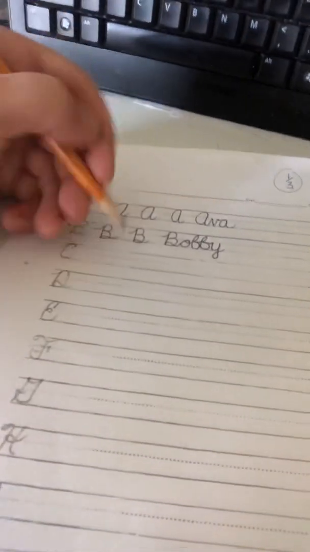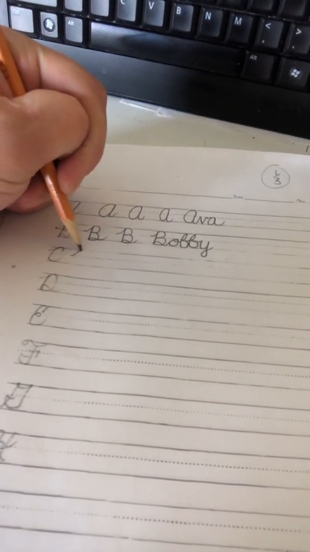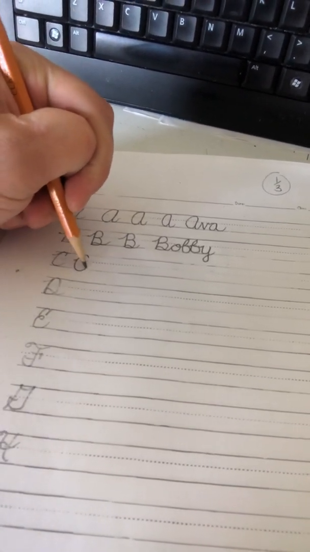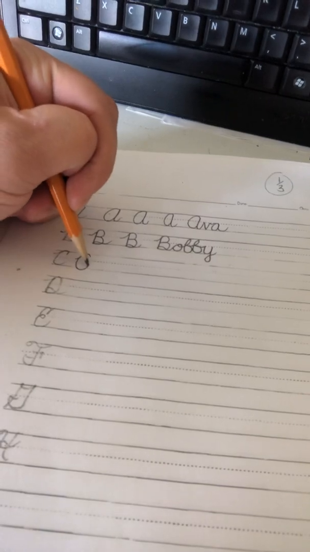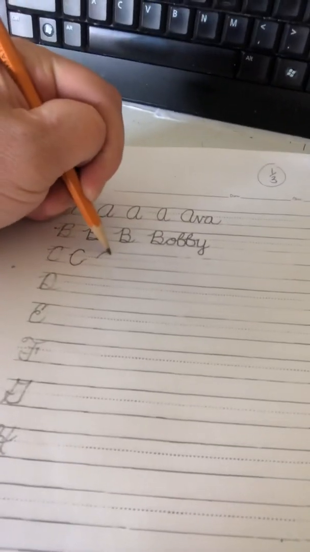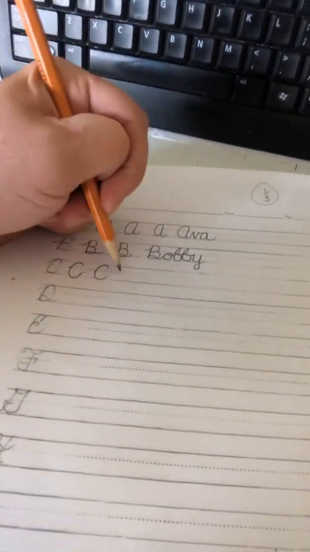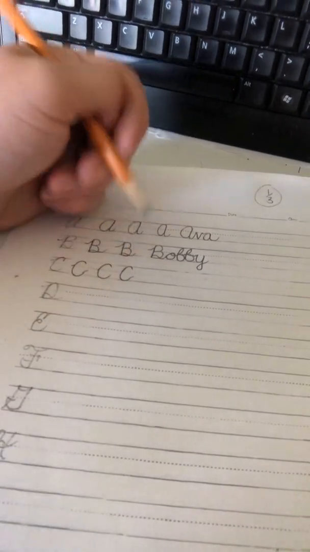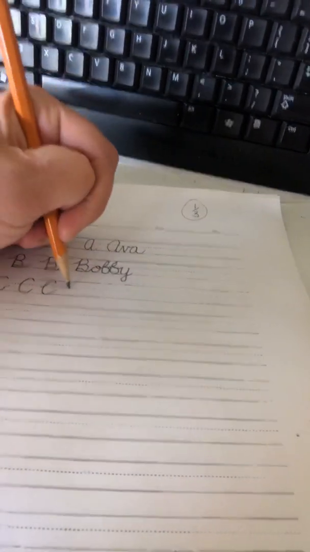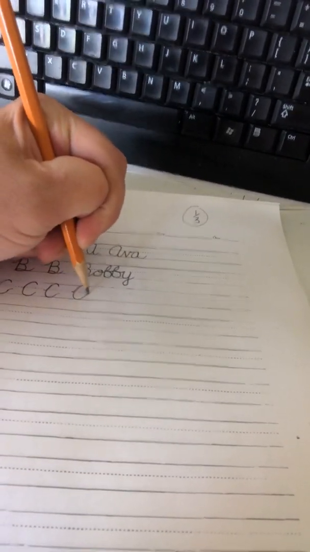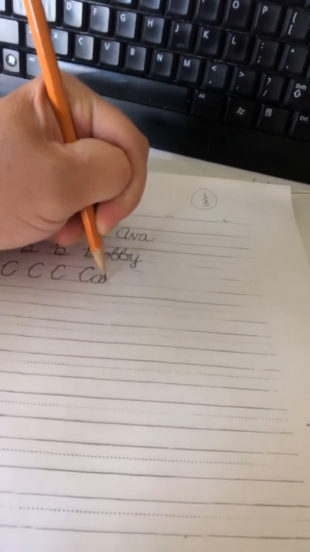Okay, our capital C again starts on the dotted line, up over halfway, back all the way around for our C. And it kind of has a little tail. So up and over, back around in your tail. Up, over, back around in your tail. So I'm just making up names quickly. Let's say we had the name Casey. Up, over, back around into an A, into our S, into our S, I, and E for Casey.